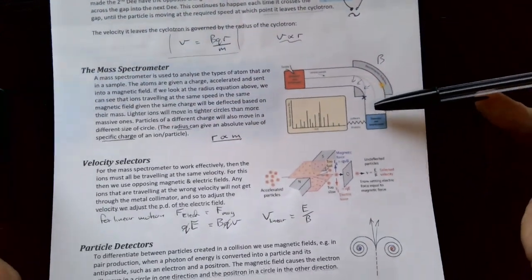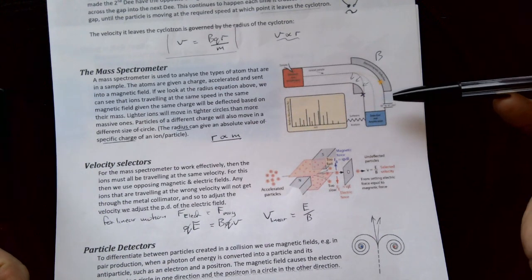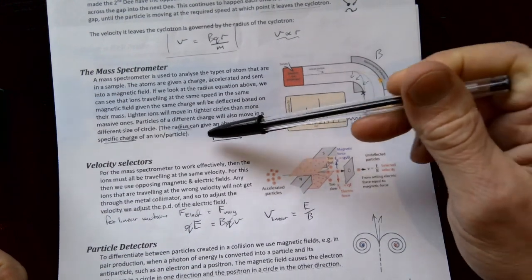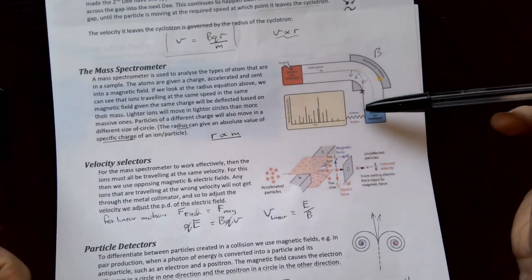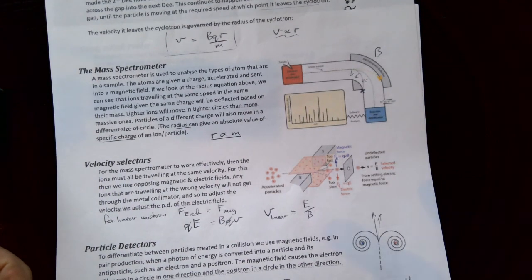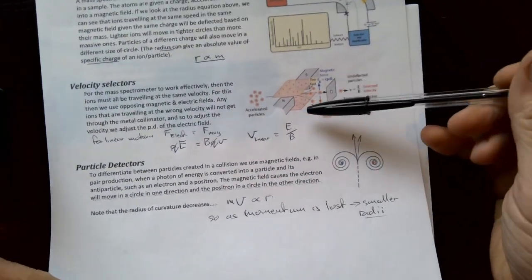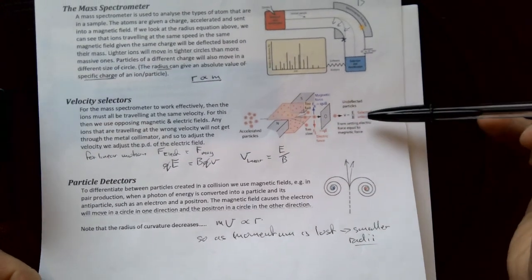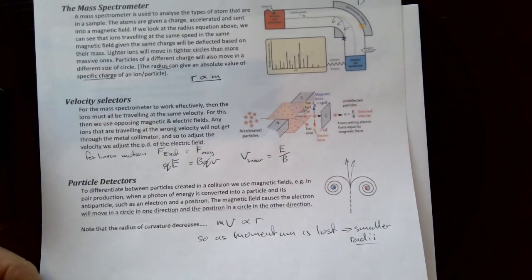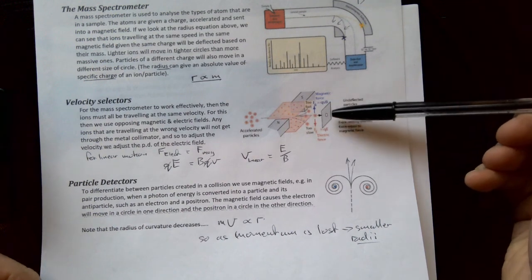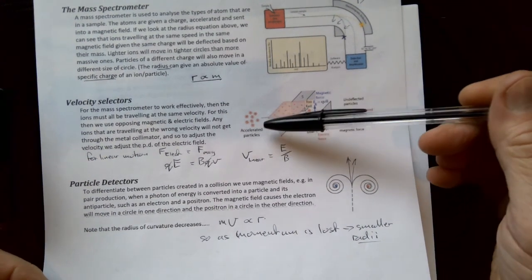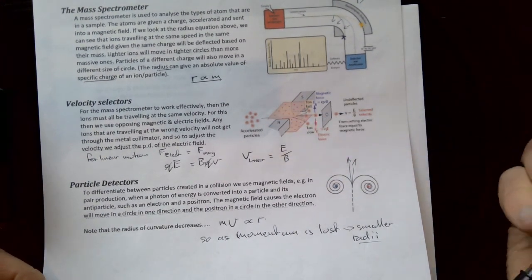This is to separate them out by using their mass. So you're looking at that idea of mass as they go around the circle to give you a certain size of circle. That certain size of circle is also useful to choose the right velocity. So we're trying to filter out those that are too fast or too slow, because of different properties at the beginning.